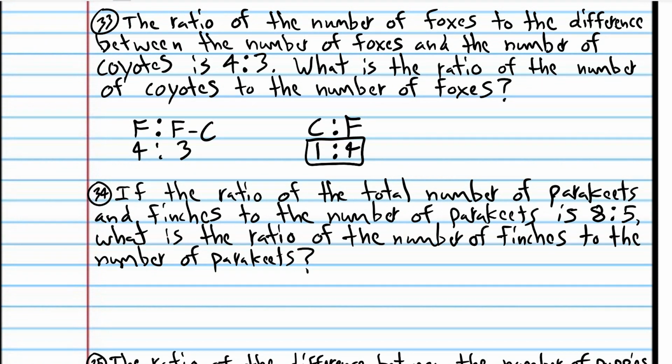All right, we're back. We have the ratio of the total number of parakeets and finches. So parakeets plus finches is 8. We have the total number of parakeets and finches to the number of parakeets. And the number of parakeets is 5. And they want to know what is the ratio of the number of finches to the number of parakeets.